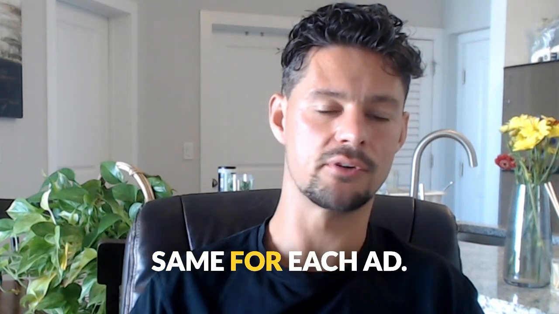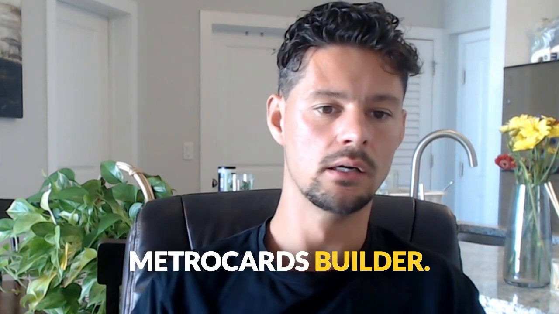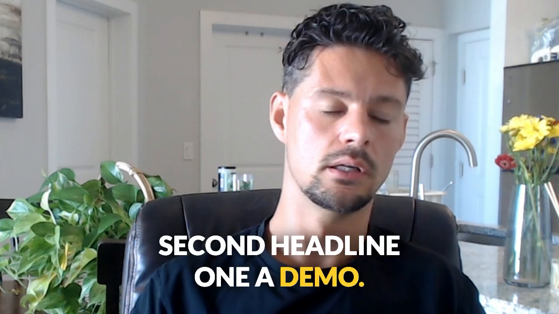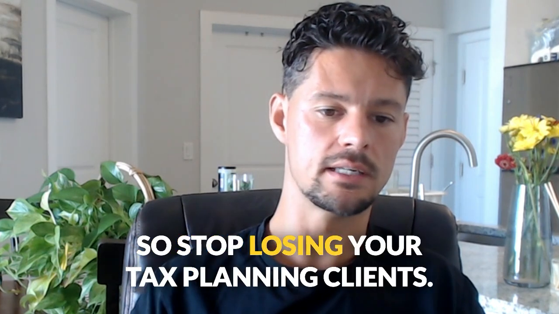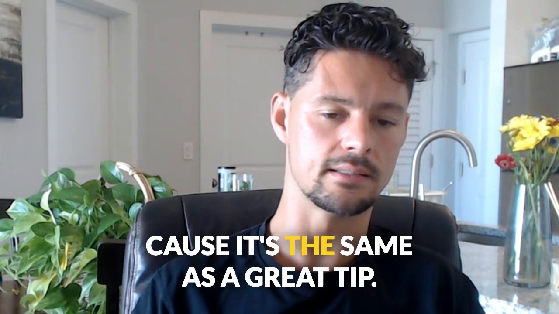3 headlines, same for each ad. Not seen here, but in the actual Meta ads builder, we're going to use 1 headline, "Get a demo." 2nd headline, "Want a demo?" 3rd headline, "Stop losing your tax planning clients." That will be the 3rd headline because it's the same as the creative.